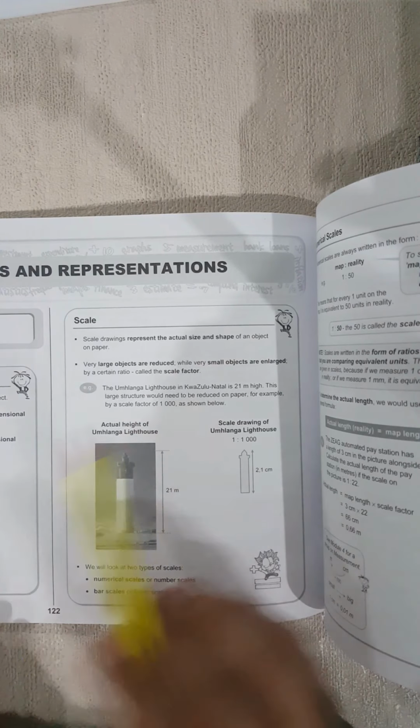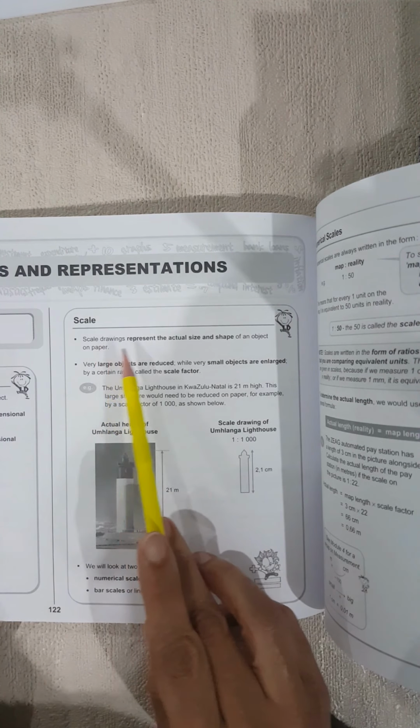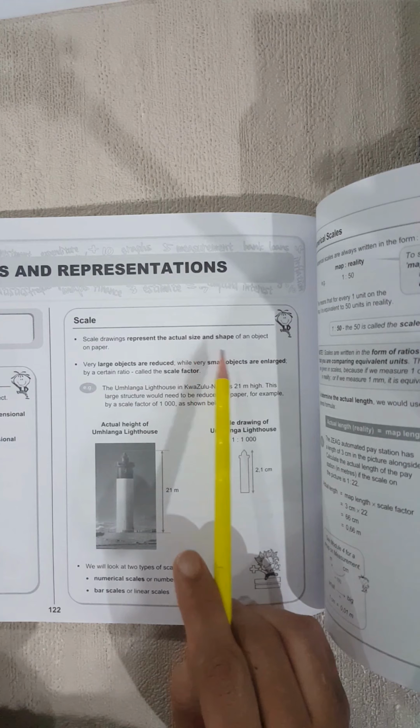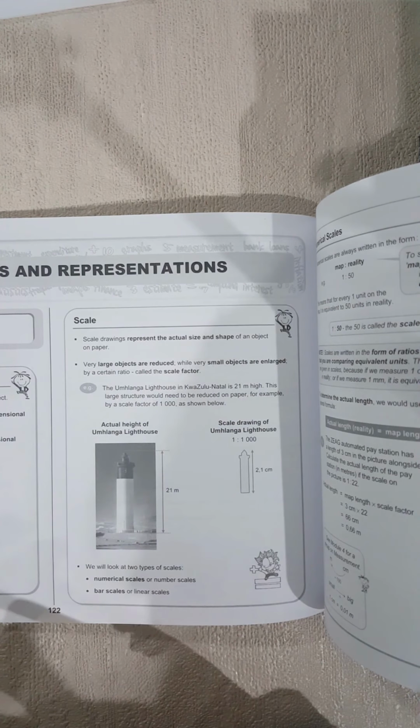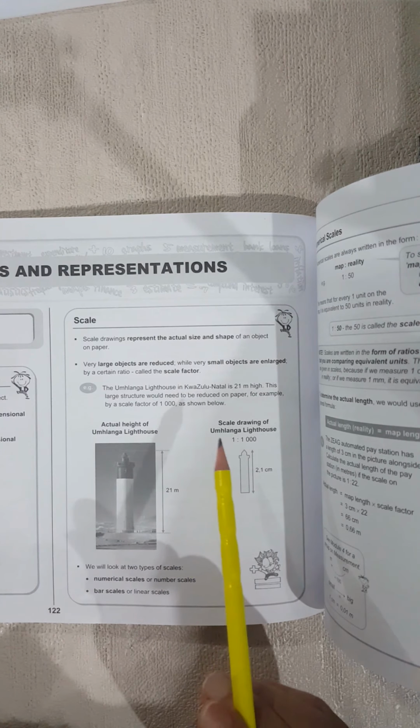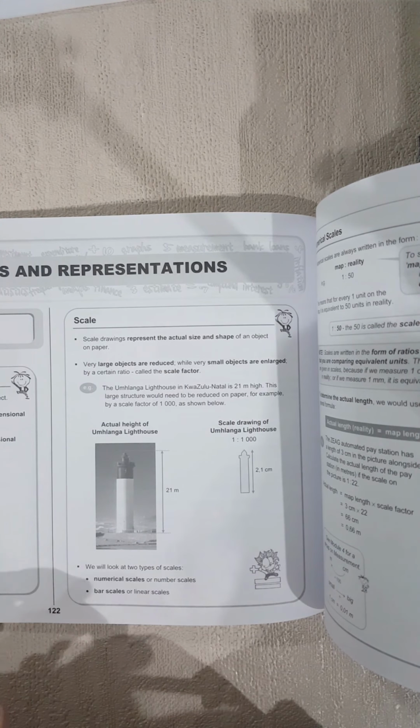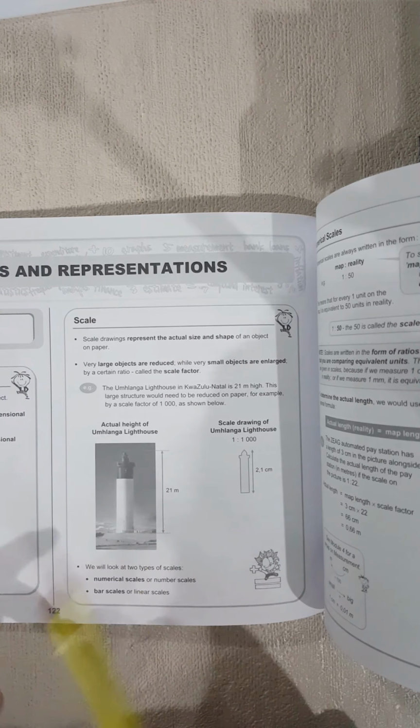Right? So we'll just read through these notes here. Scale drawings represent the actual size and shape of an object on paper. Very large objects are reduced while very small objects are enlarged by a ratio called the scale factor. So let's look at the example here.